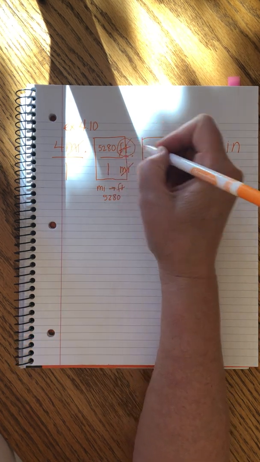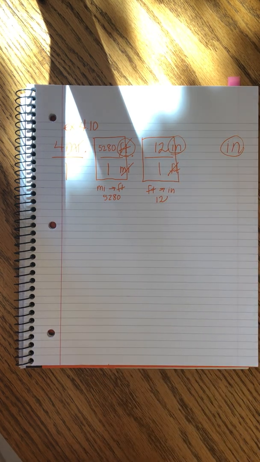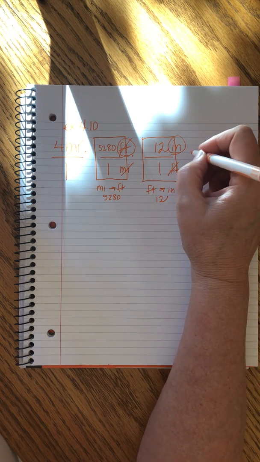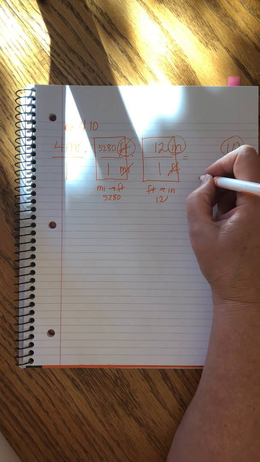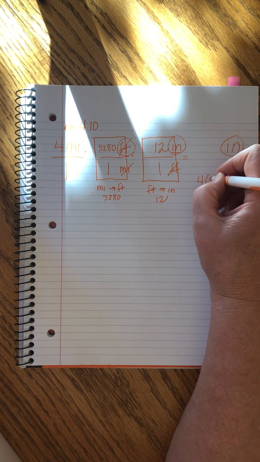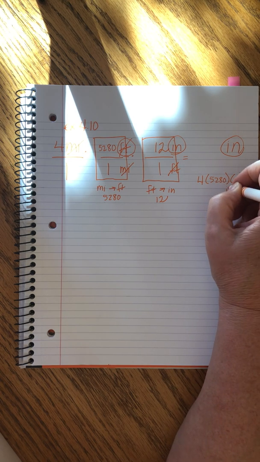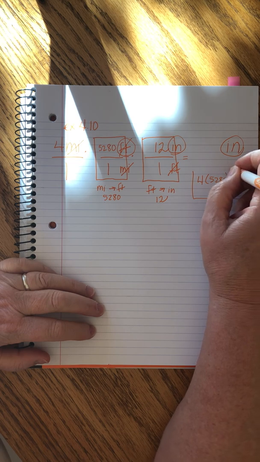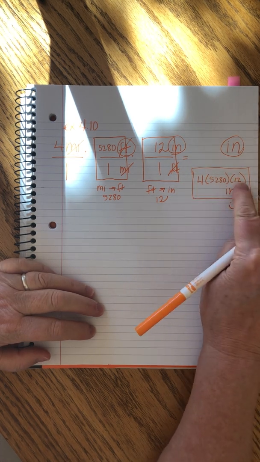All right, now our feet cancel, and we're left with inches. And look, that's where we want to be. So yay, we did it. We accomplished it. Now we just have to summarize our numbers. And again, I'm going to go down a little because I feel crowded up there. 4 times 5280 times 12 inches. That is our final answer. And that's perfectly formatted. That's just the way I would like to see that answer written. I want the unit, but you don't have to multiply.